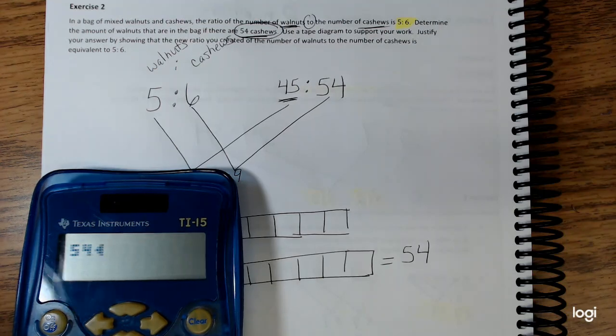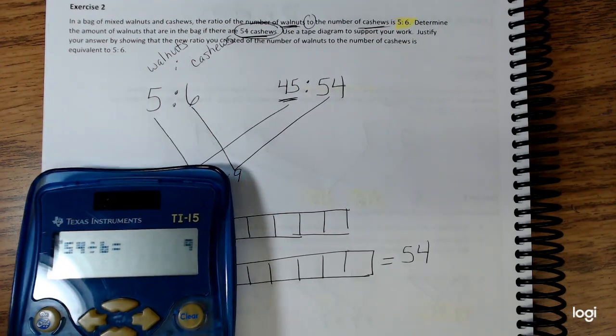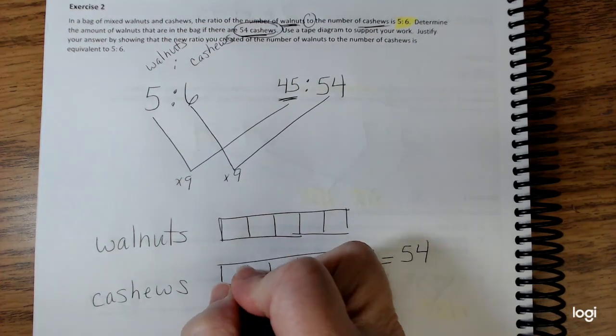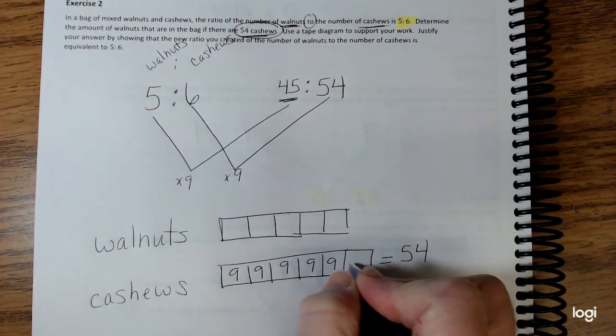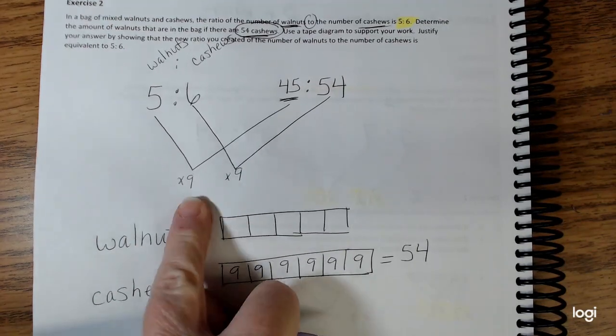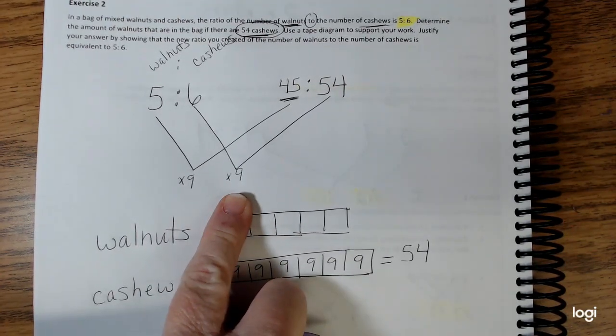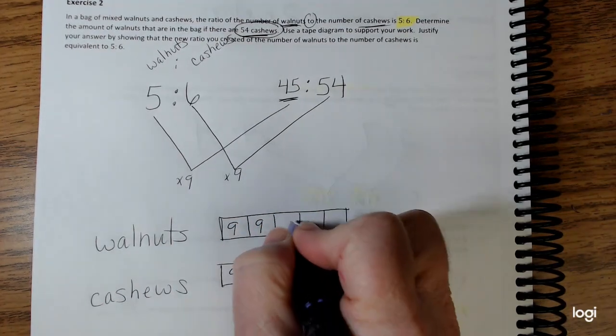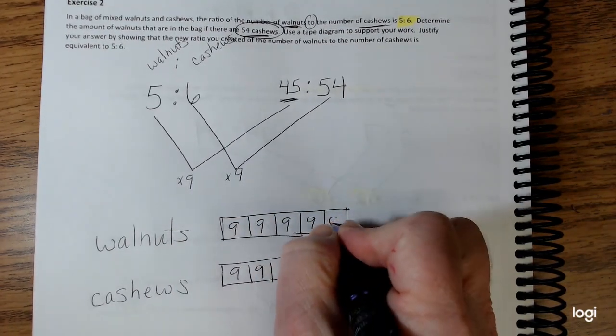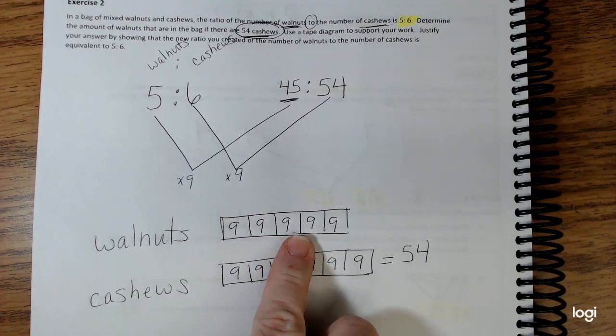54 divided into 6 boxes was 9. So we would put 9 in all of these boxes. 9 matched our C here, didn't it? All right, remember, if this is 9, then these boxes as well have to be 9. And 1, 2, 3, 4, 5.